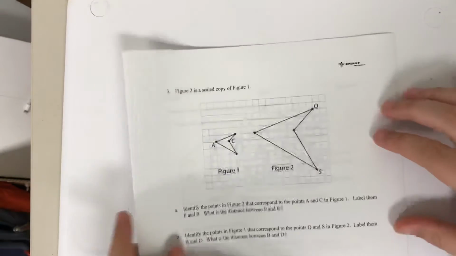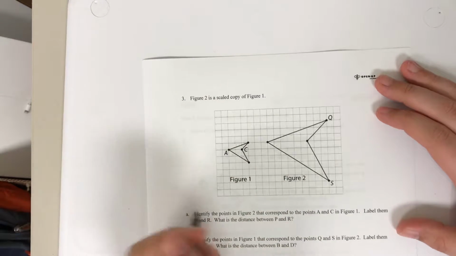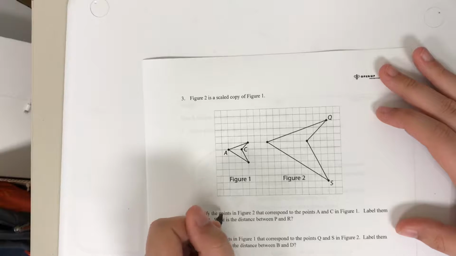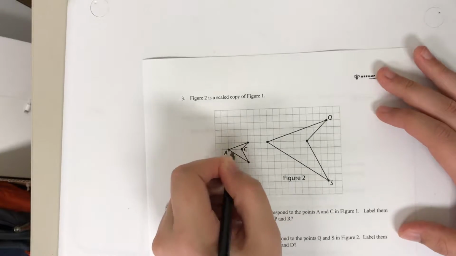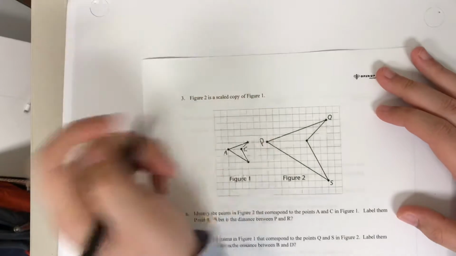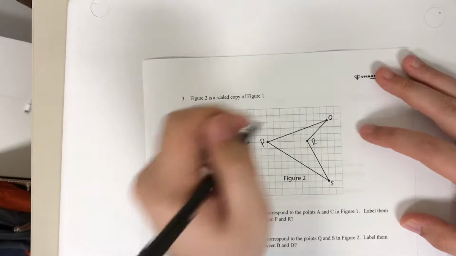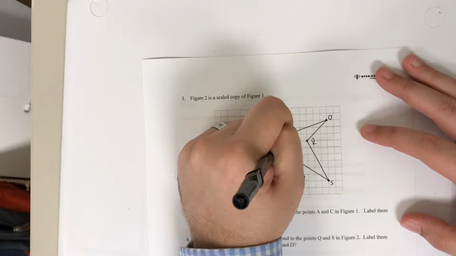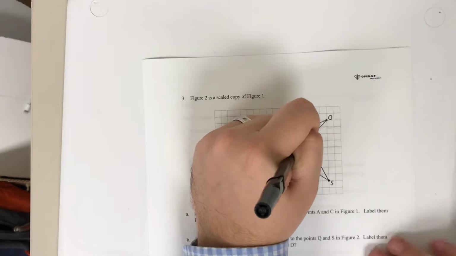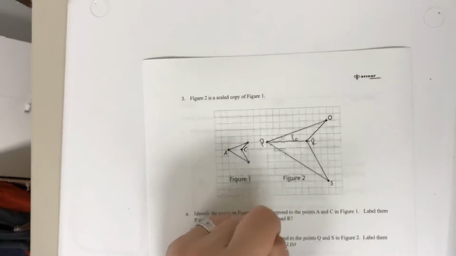All right, question number 3 says figure 2 is a scaled copy of figure 1. And so figure 2 is a scaled copy of this. Identify the points in figure 2 that correspond to points A and C in figure 1. So we have to mark on this, and label them P and R. So A is now P, and R is now over here. What is the distance between P and R? So 1, 2, 3, 4, 5, 6. Looks like that is a distance of 6 units there. And so we're going to write that 6 units.